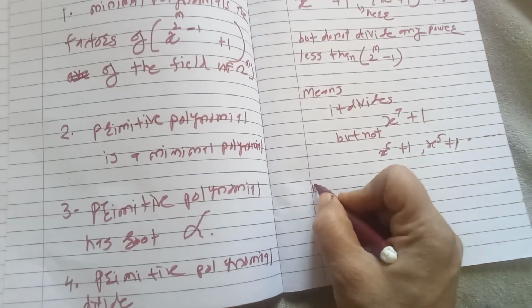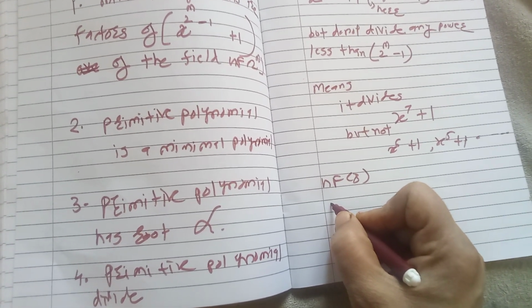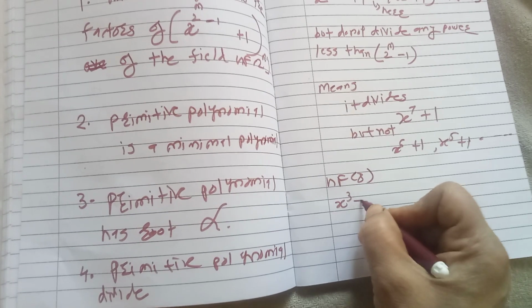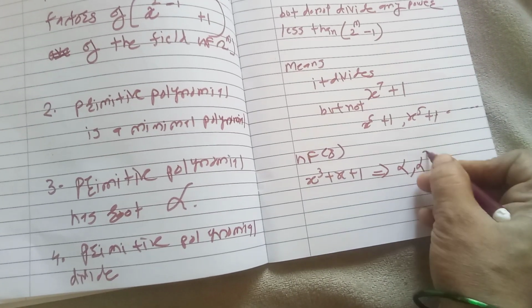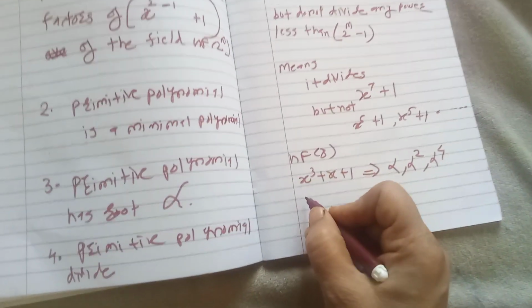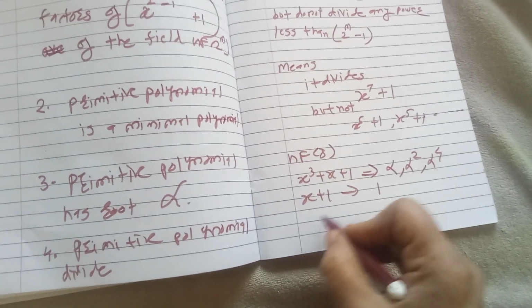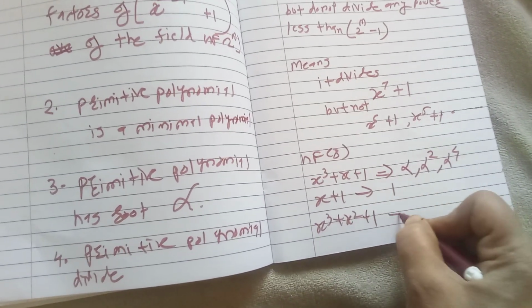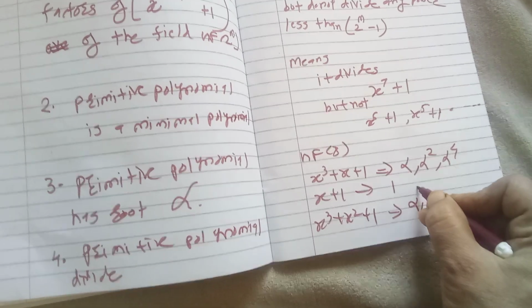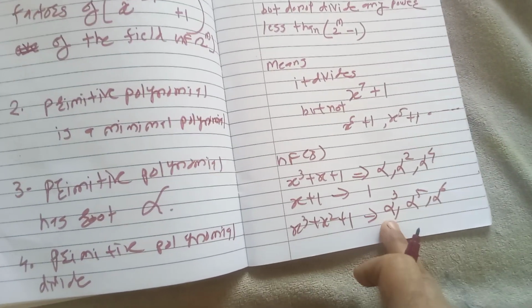We have seen in GF(8), suppose we have taken the primitive polynomial x cube plus x plus 1. There it has roots alpha, alpha square, alpha raised to 4. Then x plus 1 has root 1, that is alpha raised to 0, and x cube plus x square plus 1 has roots alpha cube, alpha 5, alpha raised to 6. This was already covered.